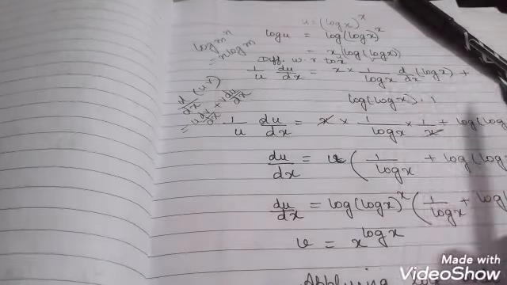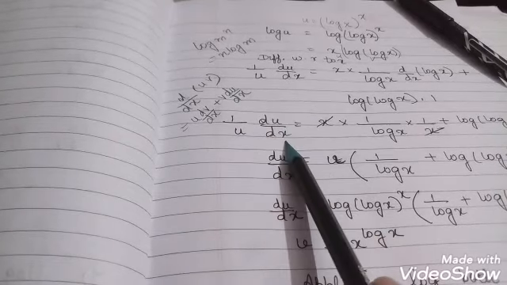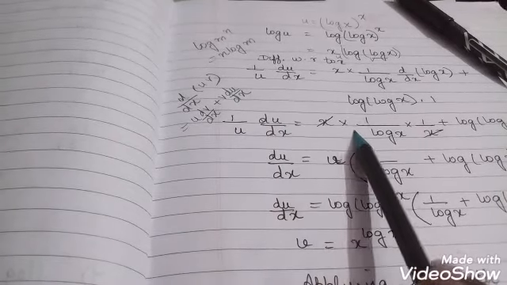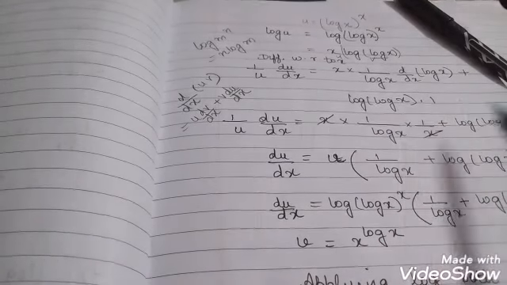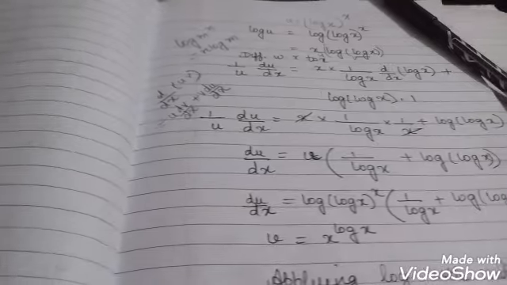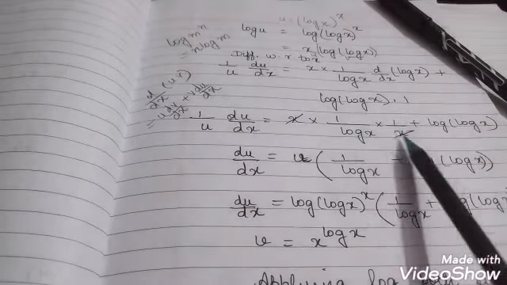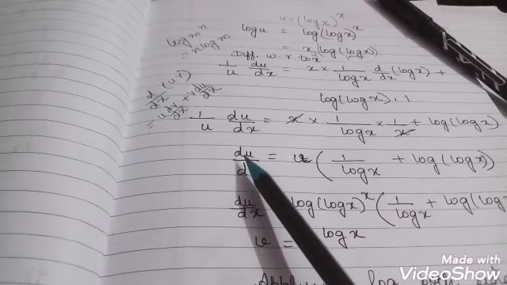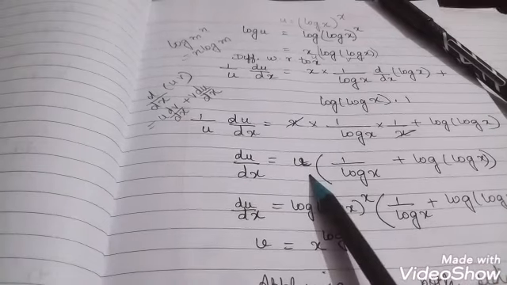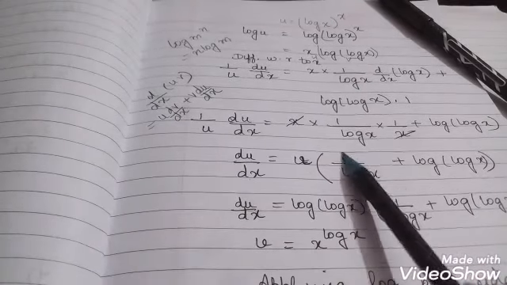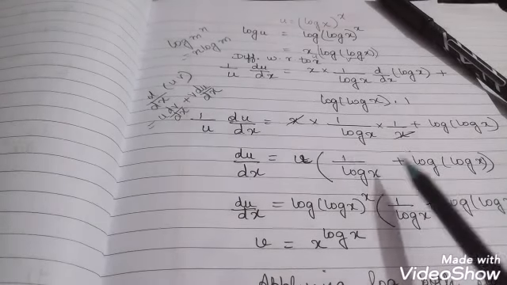So I have differentiated it. Now we'll just simplify it. (1/u) du/dx is equal to x into 1/log x into the differentiation of log x. What is the differentiation of log x? It's nothing but 1/x here, plus log of log x. So your x and x get cancelled. When you cross multiply, you are left with du/dx = u into [1/log x + log of log x]. This is what you have here.